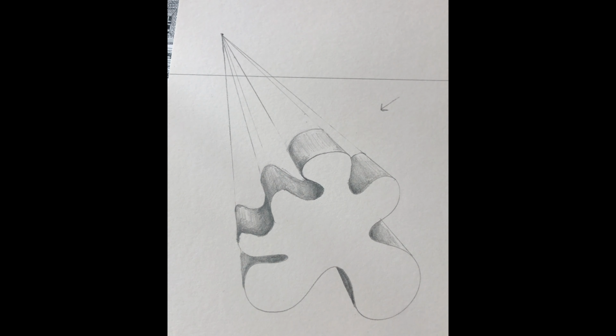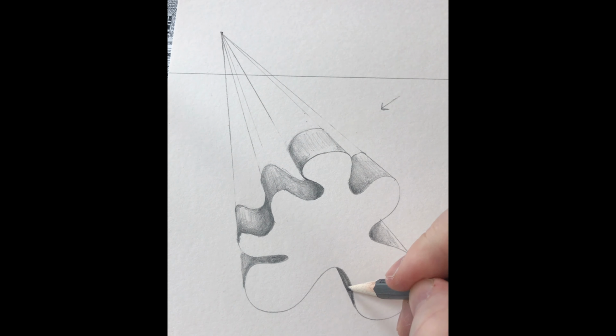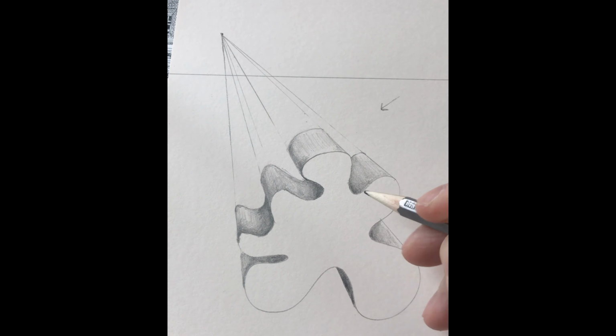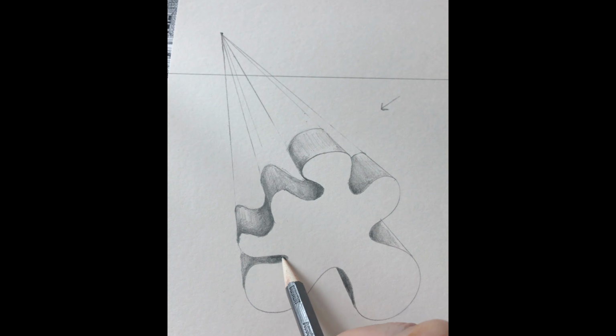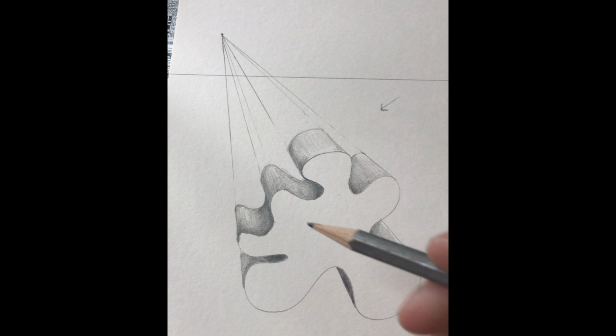Now if you want, obviously you can use slightly darker pencil. Just emphasize your shadows just a little bit more if you need to. Using B. I'm using my 2B pencil.